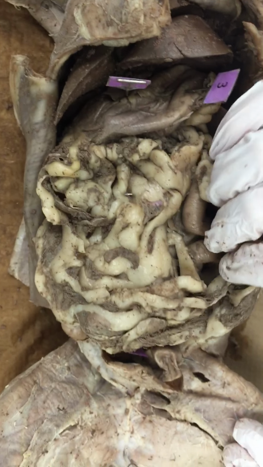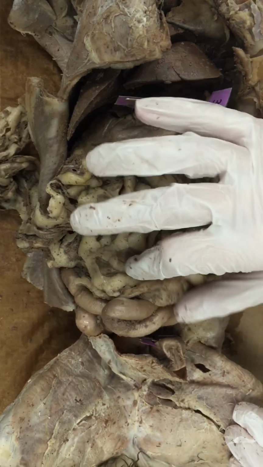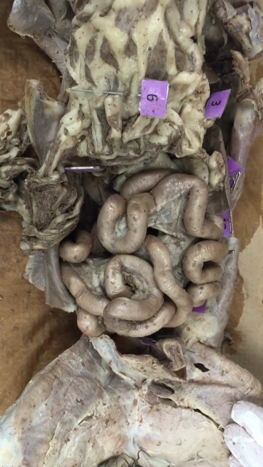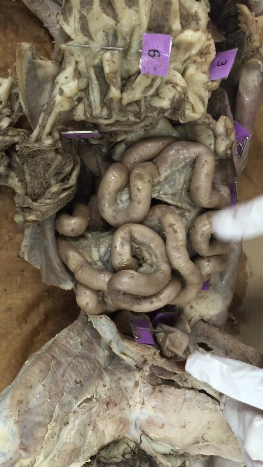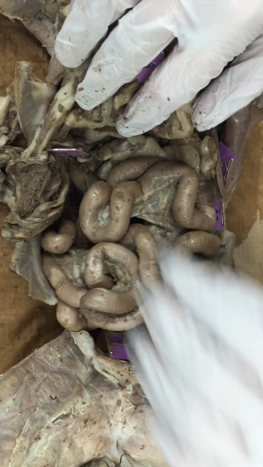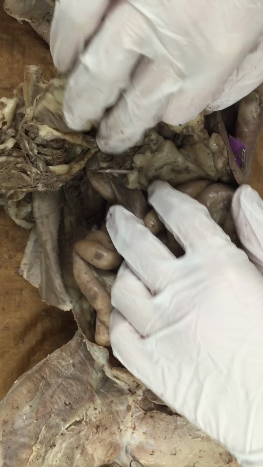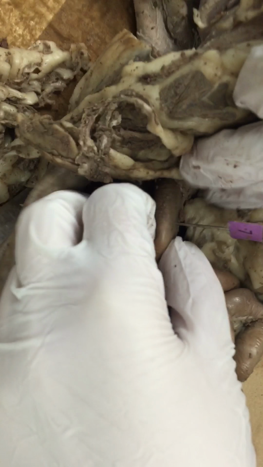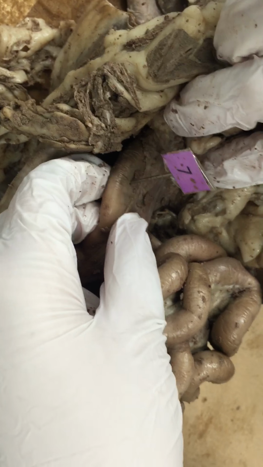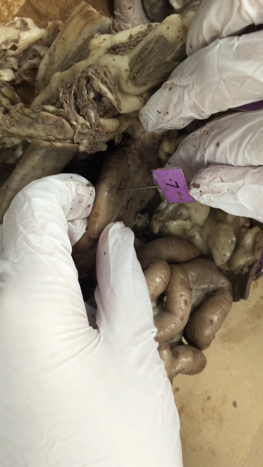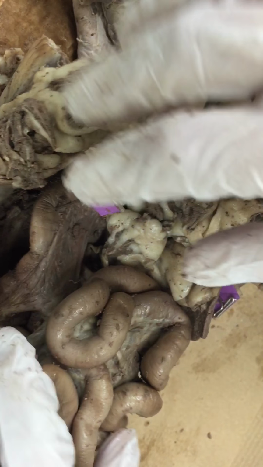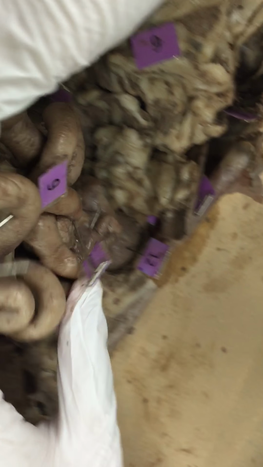So this fattiness on top is going to be your greater omentum. So we'll pull that back, and you'll see your small intestine. On your small intestine, you're going to search for the spot where your small intestine connects to your stomach, which is your duodenum.